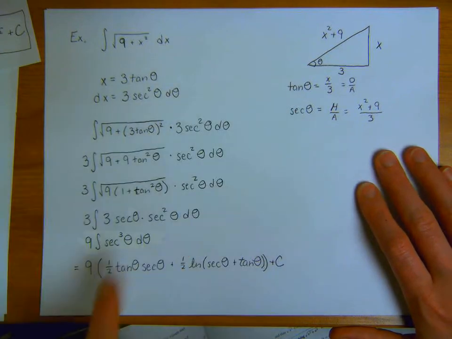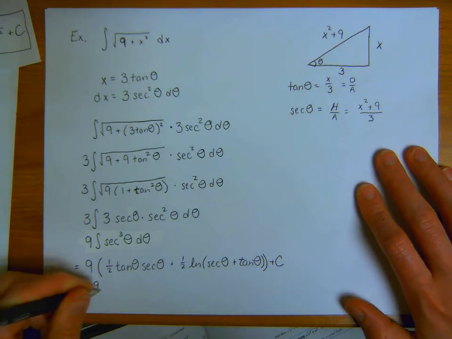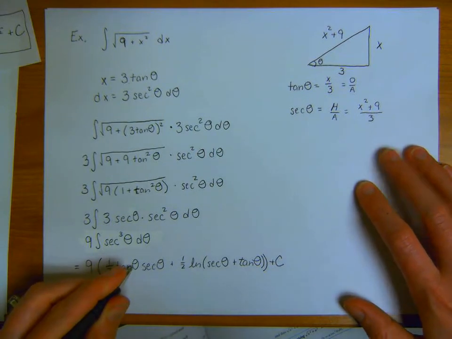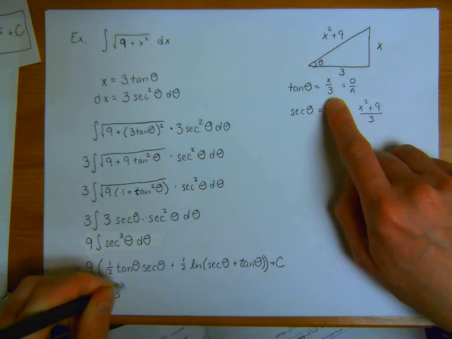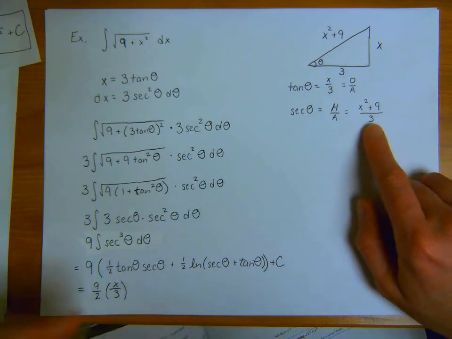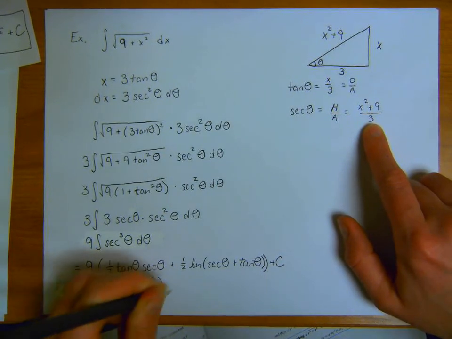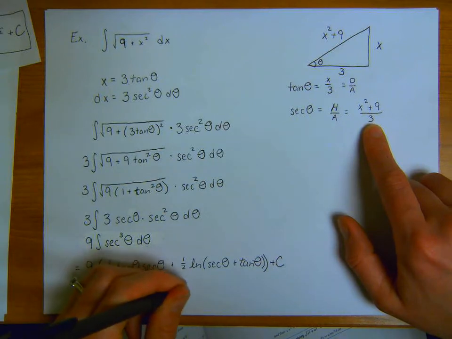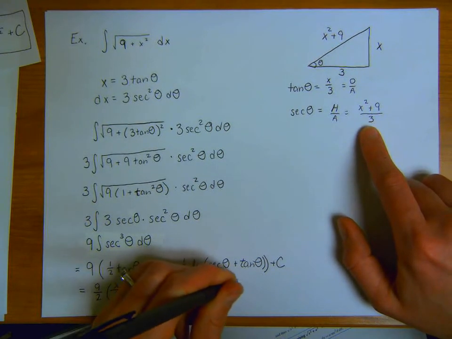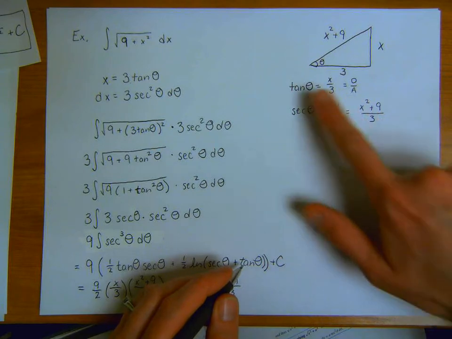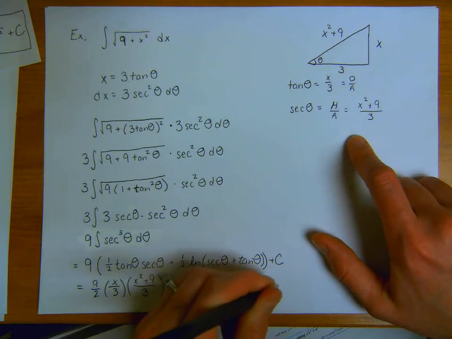So once I've used this triangle, I can go back to this solution and find that my solution can be rewritten as 9/2 times, what's the tangent of theta? x over 3, times the secant of theta, which is the square root of x squared plus 9 over 3, plus 9/2 times the natural log of the secant of theta, the square root of x squared plus 9 over 3, plus the tangent of theta, which is x over 3, plus c.